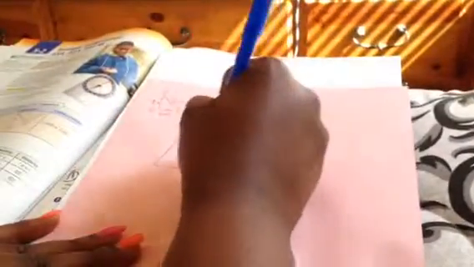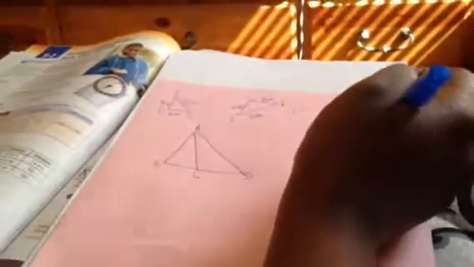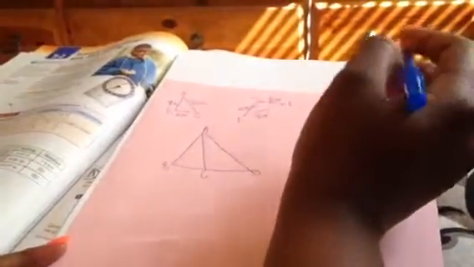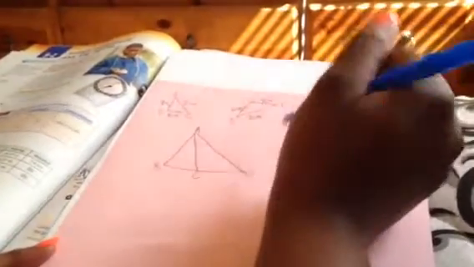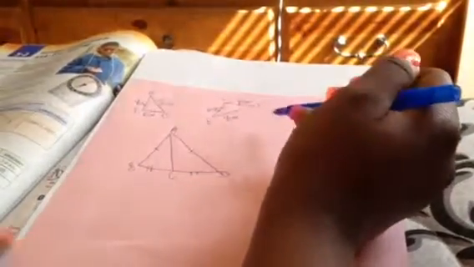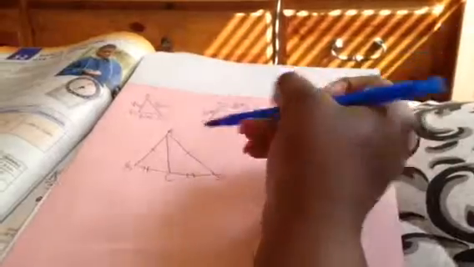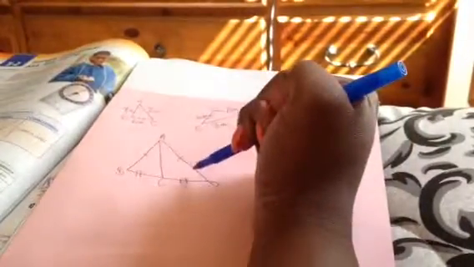Another example would be triangle ABC and D. Now this may look a little strange, but it's a lot easier than you think. I just told you that these triangles are congruent because of the congruent marks. Triangle ABC and triangle ADC are congruent.